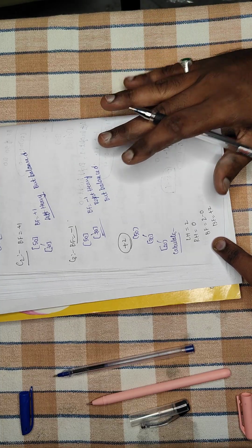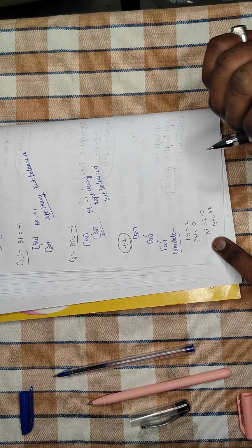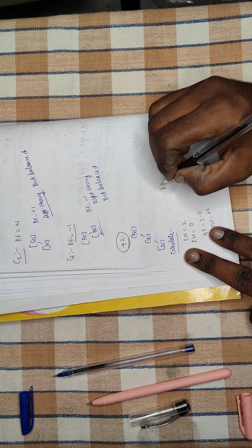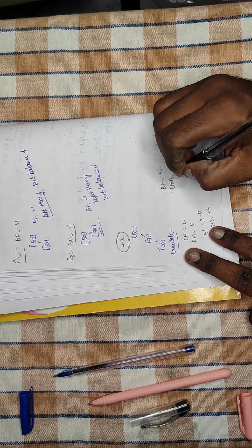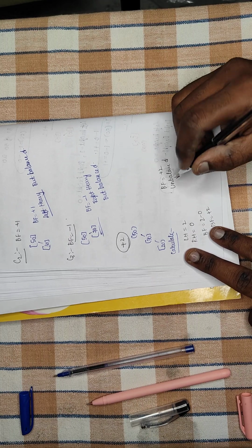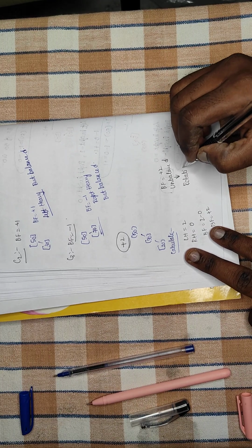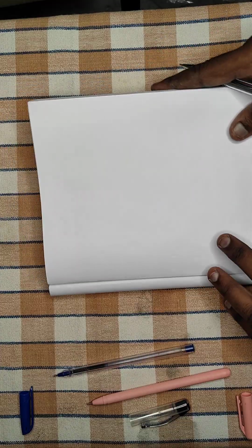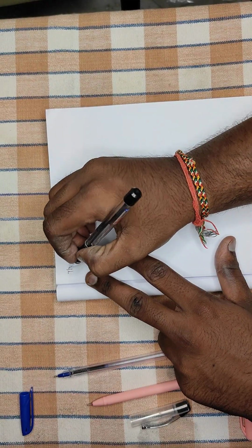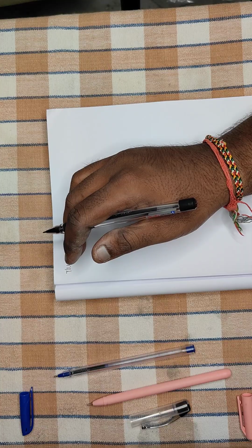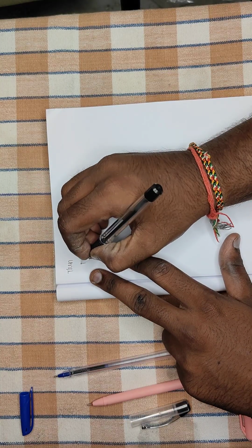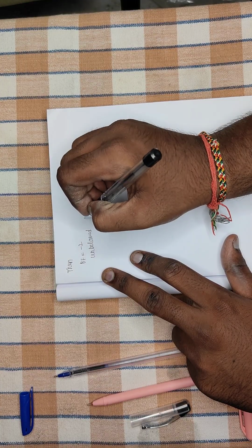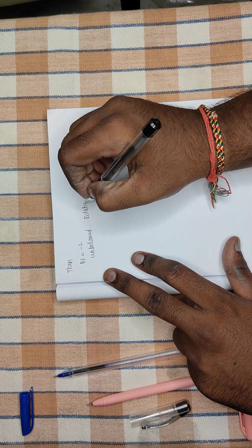When the balance factor becomes plus 2 or minus 2, the AVL tree is considered unbalanced and we need to perform a rotation. So BF equals to plus 2, unbalanced. So rotation required. Basically rotation required. So then what happens is, so BF equals to minus 2, unbalanced, rotation required.